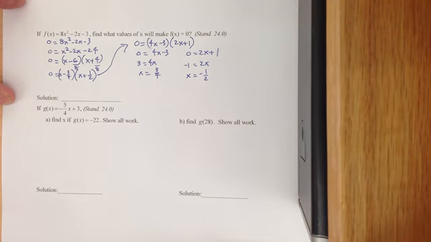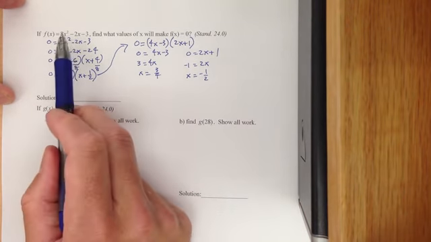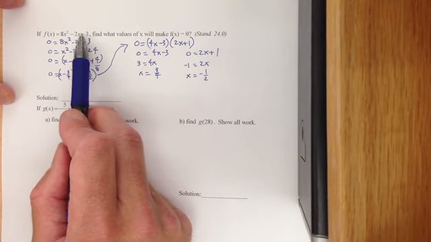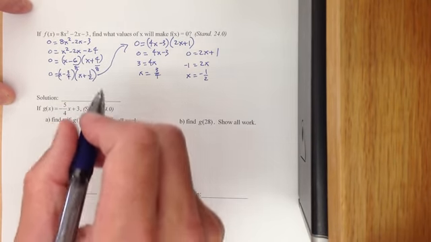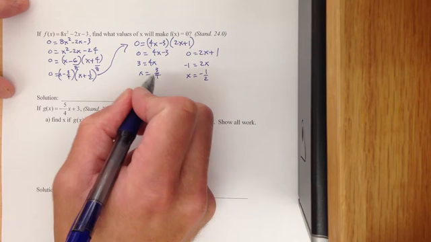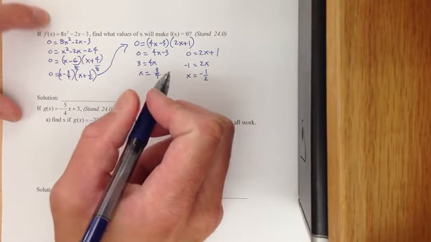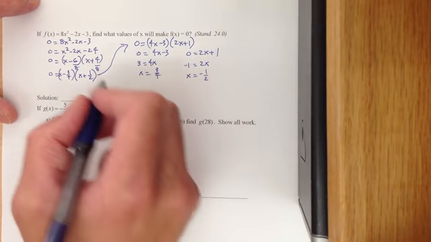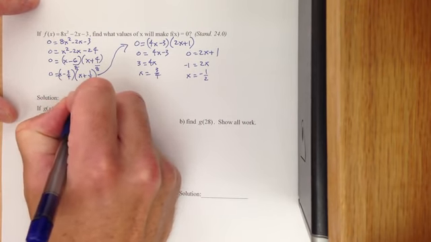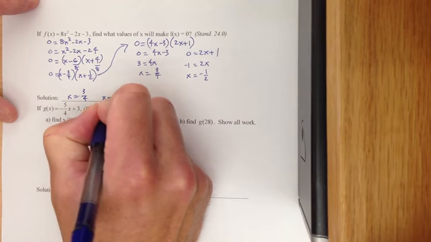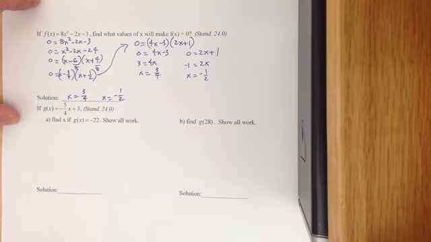Those are the two values of x that, when substituted into our original function, will provide values of 0. And you can go right ahead and check your work. If you substitute 3/4 or negative 1/2 into this, you should get 0 out as an answer. That's going to tell you if your computation is correct. x equals 3/4, x equals negative 1/2.